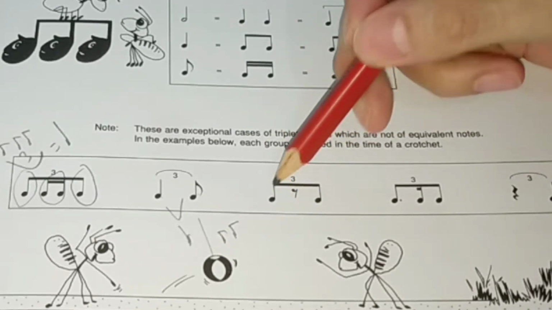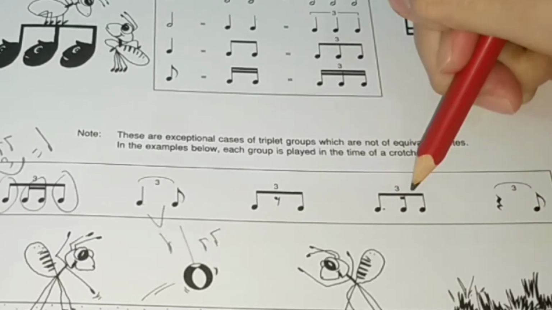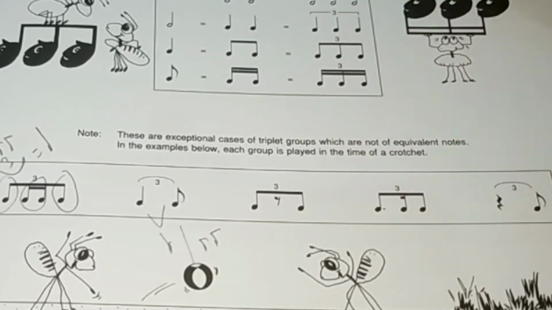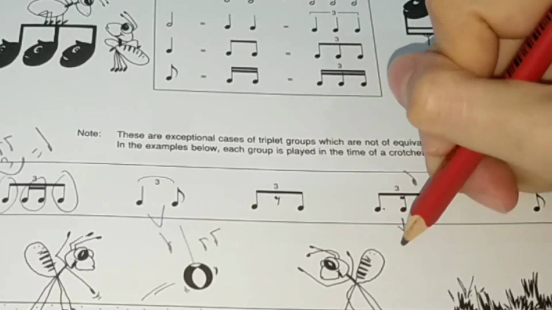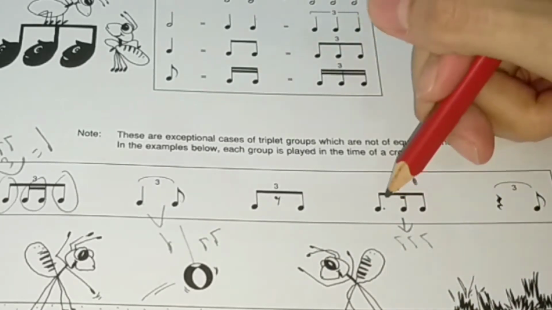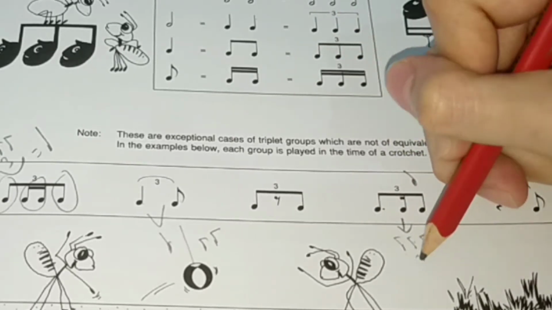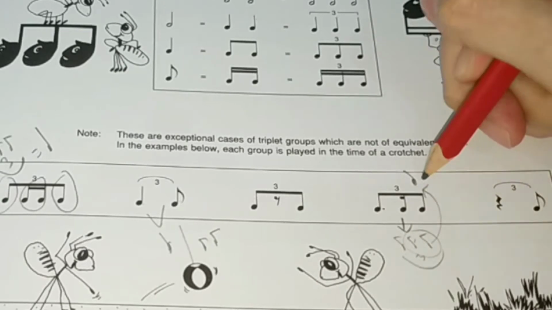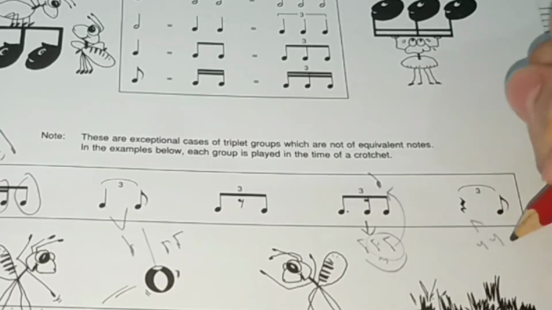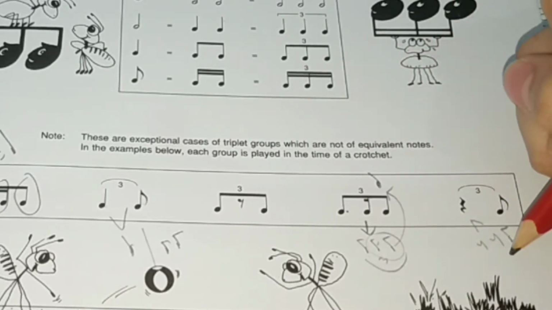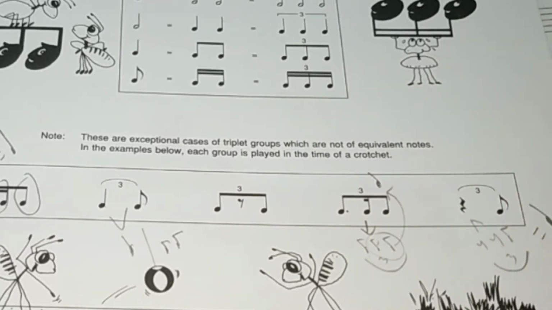The rest is also the same. 1, 2, 3 equals only 2 of it. And then dotted quaver, semiquaver, and quaver. This also equals a crotchet, because these 3, without a triplet sign, is actually 3 quavers, right? This dot and this one makes this one, but with a triplet sign, we just take 2 of them, it comes to here, becomes a crotchet only. This can be 2 quavers plus a quaver here, 3 of the same thing. With a triplet sign, just take 2 of them, it equals 1 crotchet again.